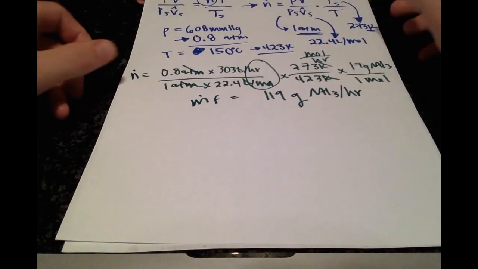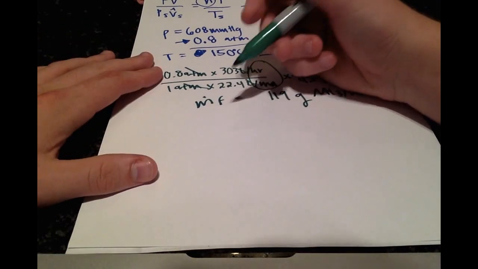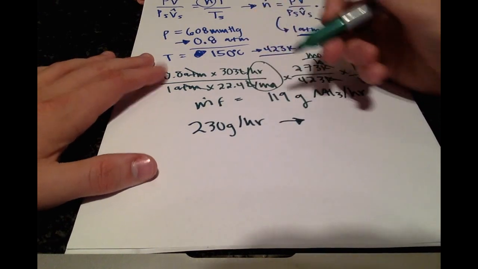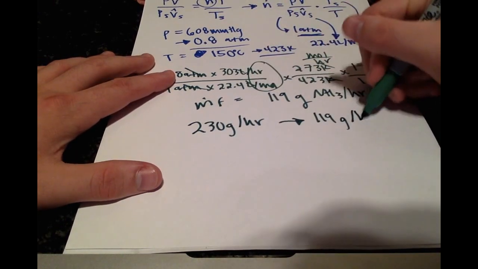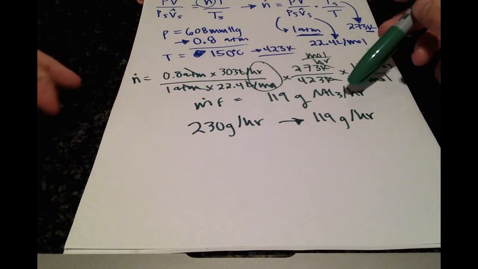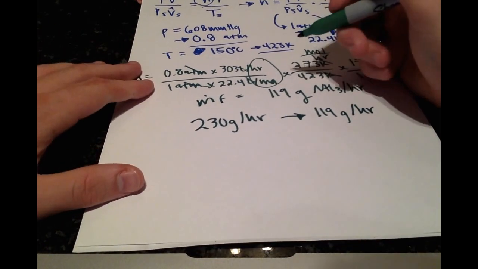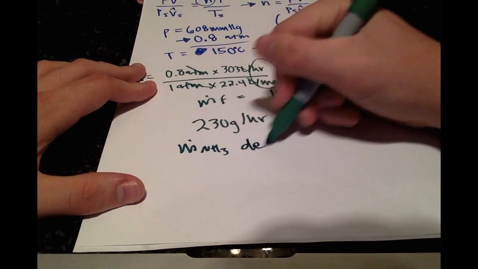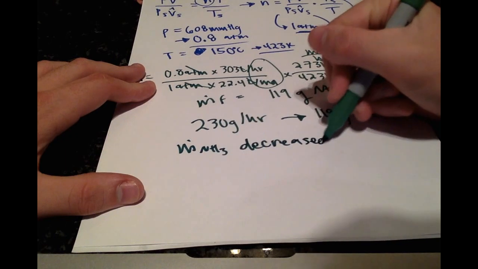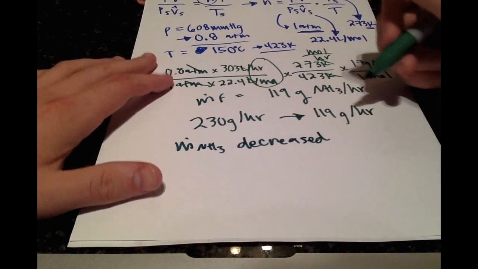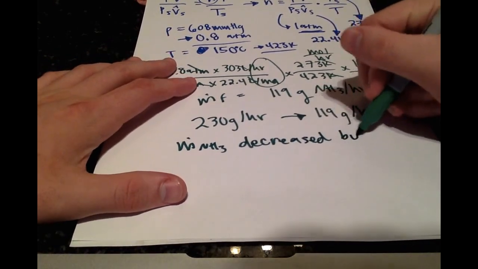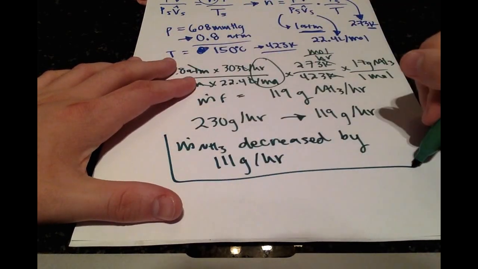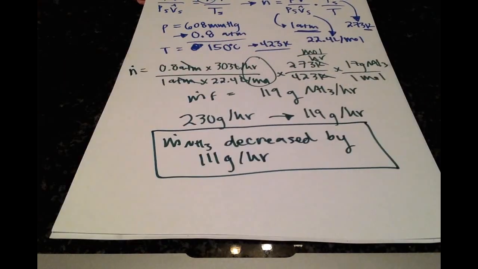Now I think we can answer our question. We went from 230 grams per hour to 119 grams per hour for the mass flow rate of NH3, and we can say that the mass flow rate for NH3 decreased. They also want to know how much it decreased by, so it decreased by 111 grams per hour, and I think that is a good final statement.